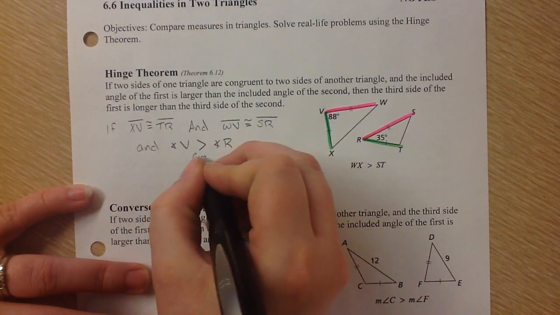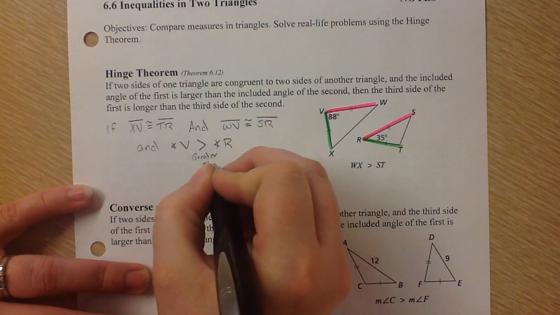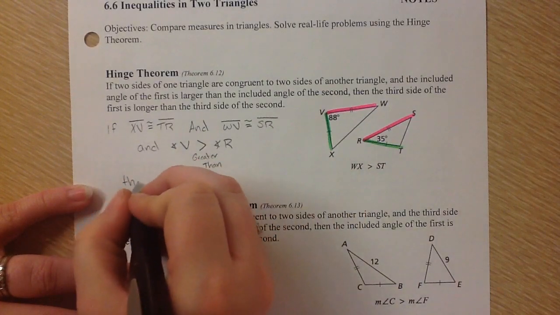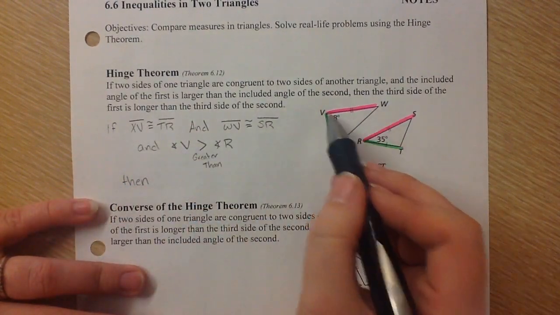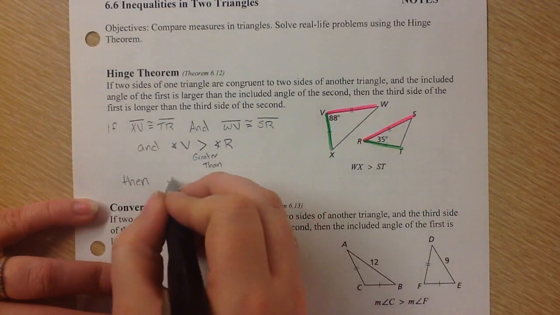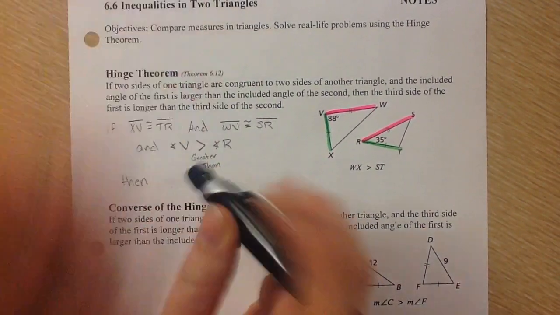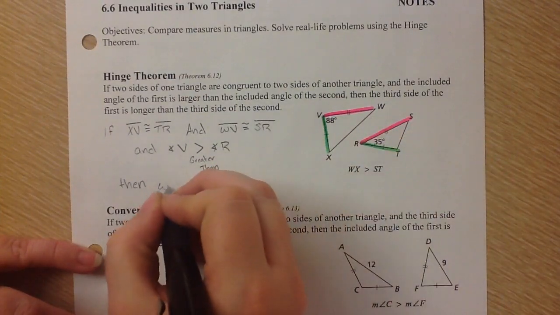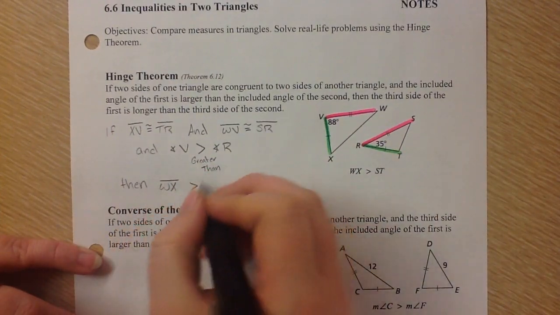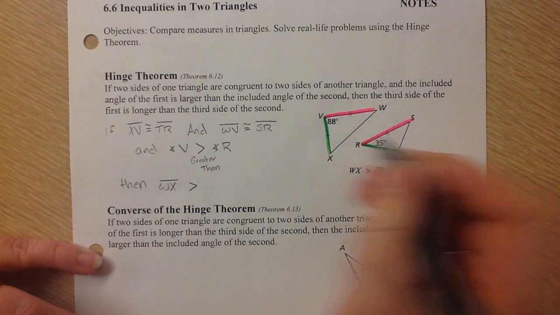This is our greater than sign. Then we know that the side opposite the greater angle, WX, will be greater than ST.